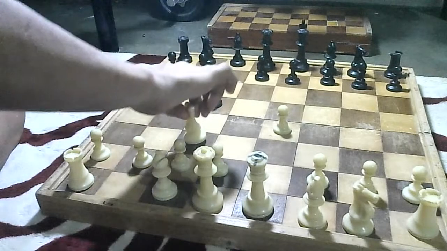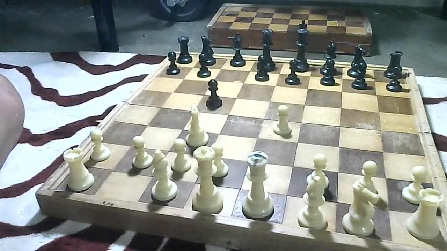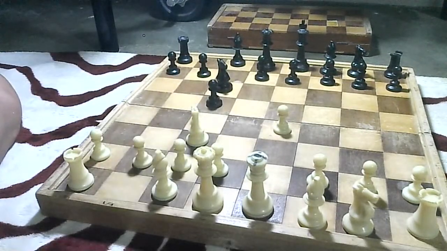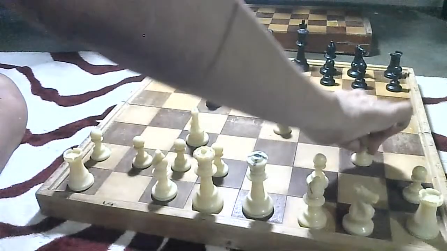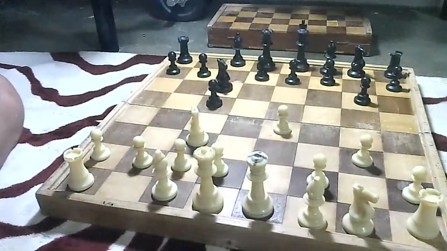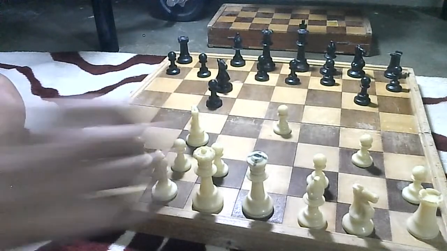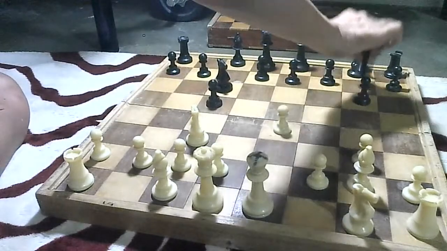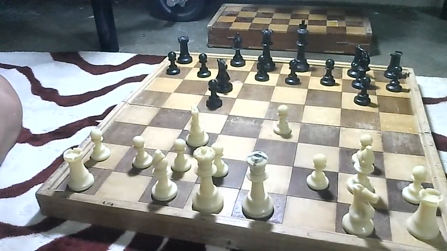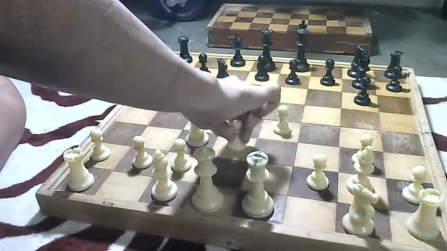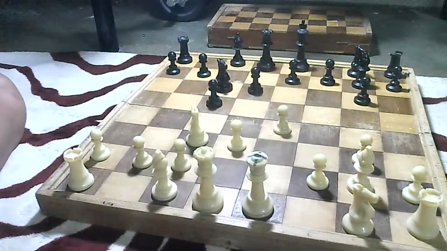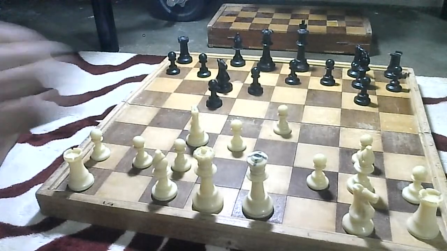Knight C3, knight C6, G3, G6 for black, bishop G2, bishop G7 for black, D3, D6 for black, and bishop E3.